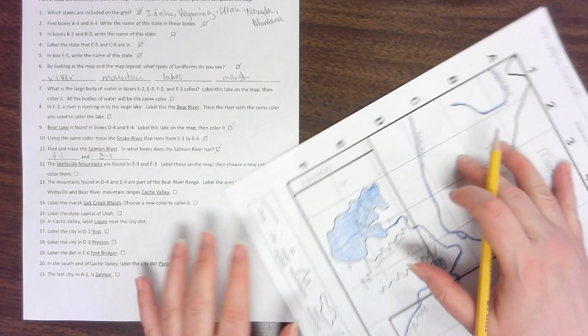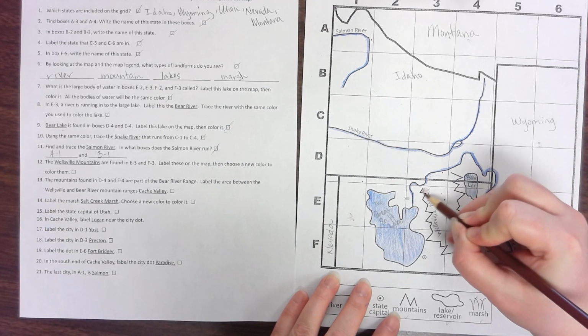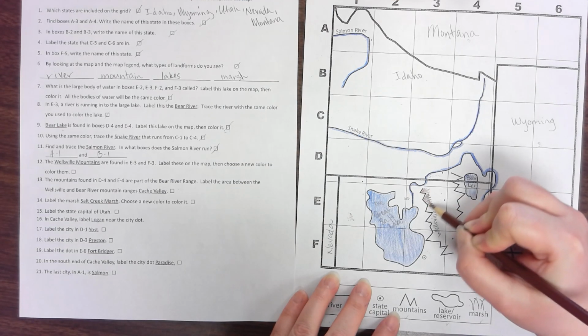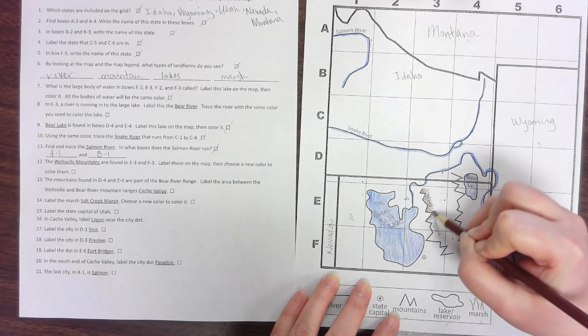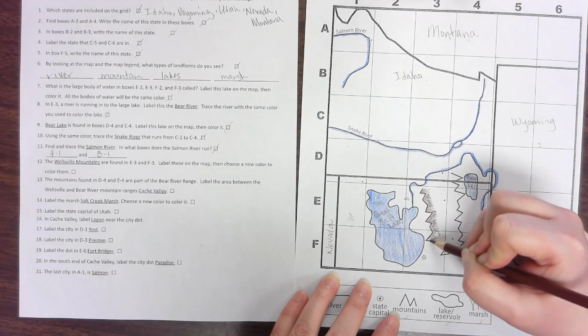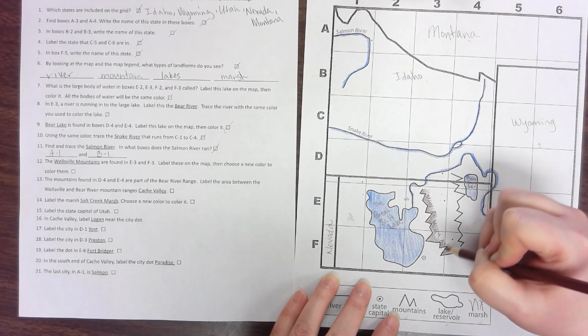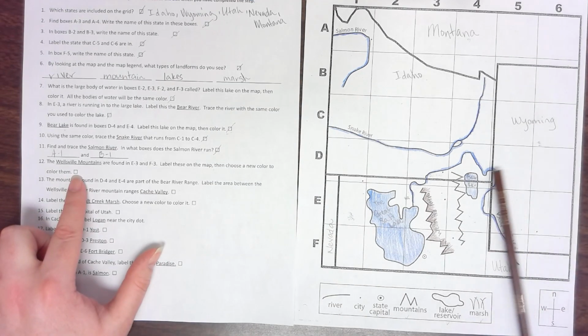I'm conserving that space. And when I think about the Wellsville Mountains, I think of them as being brown or green. So I'm going to find my brown. Oh, that is pink. I'm going to find brown. And I'm going to color the Wellsville Mountains brown. Okay, so the Wellsville Mountains are done.